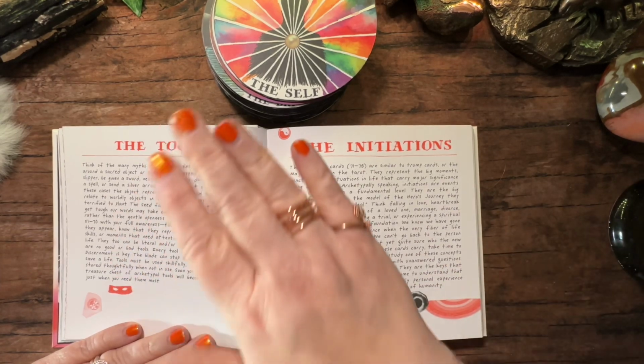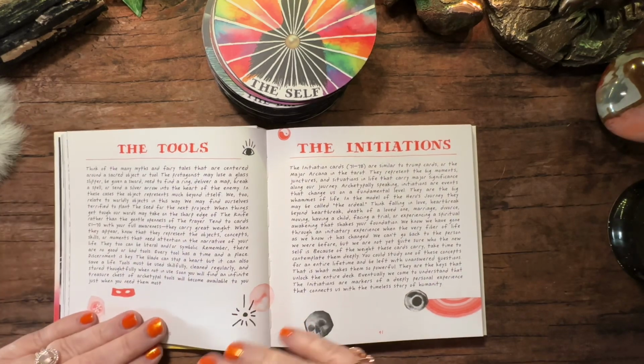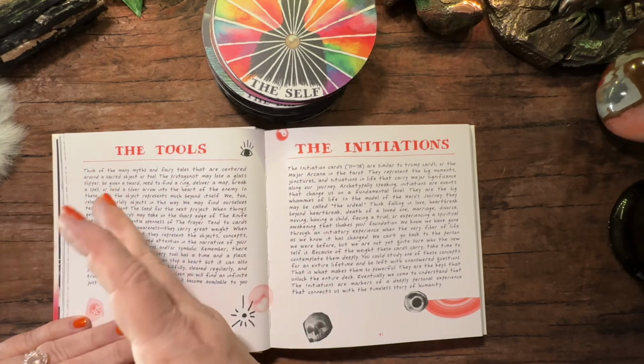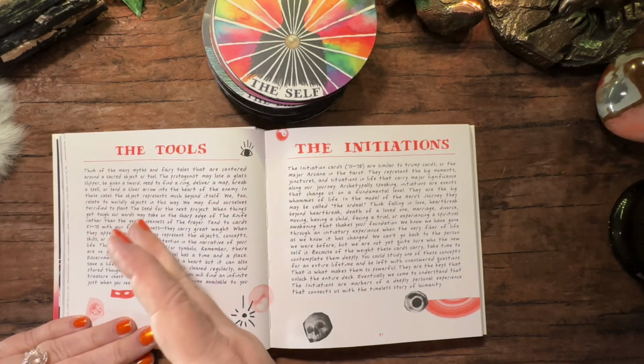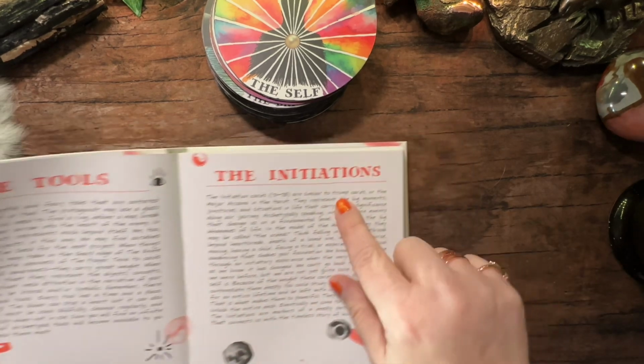Anywho, so the tools that we come into in that life, or that we were working towards, how that archetype of those tools could have helped us in that lifetime. And then initiations. So I do want to read what this one says.